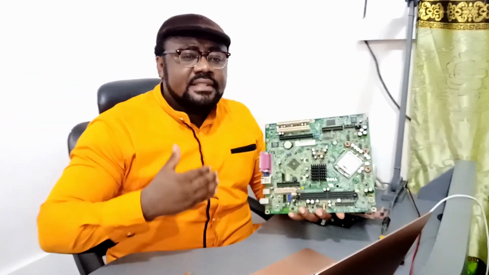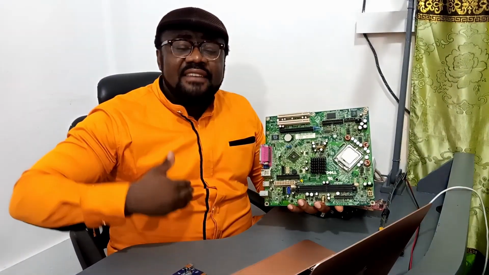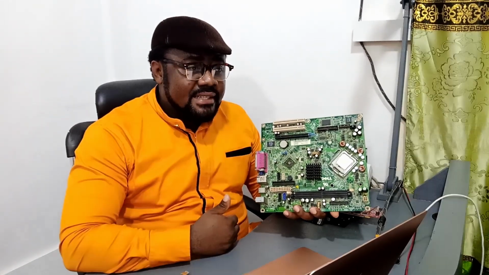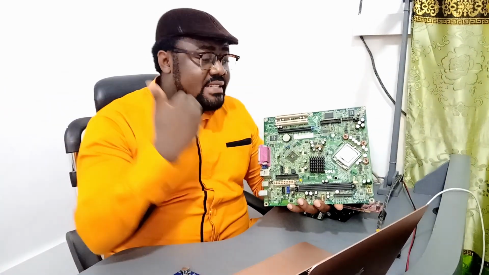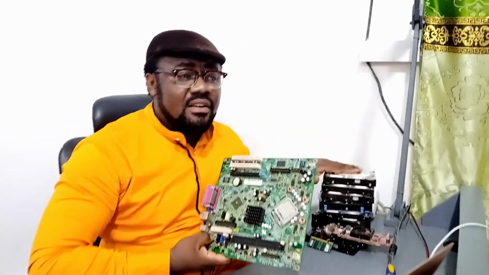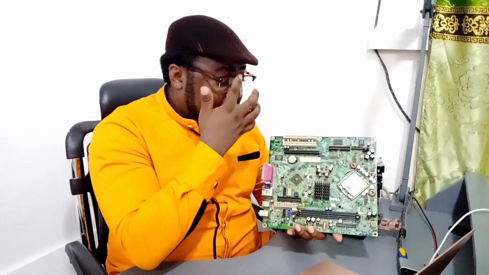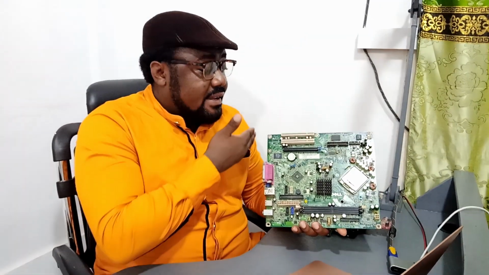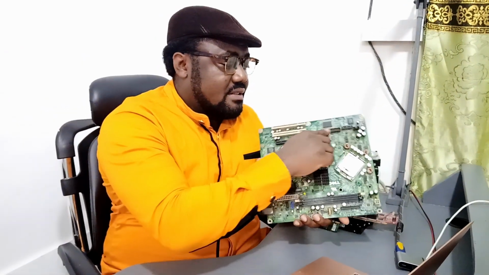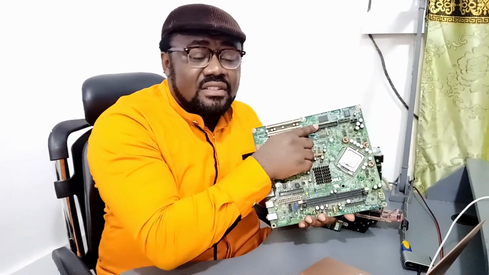Because information technology and computing is advancing at a rapid rate, there are certain components that exist today, but tomorrow they are out of the system. For example, even our hard drives are going out of the system, and newer things are coming. Some years ago, these things were the main things. Like this particular connector here, it is out of the system now.